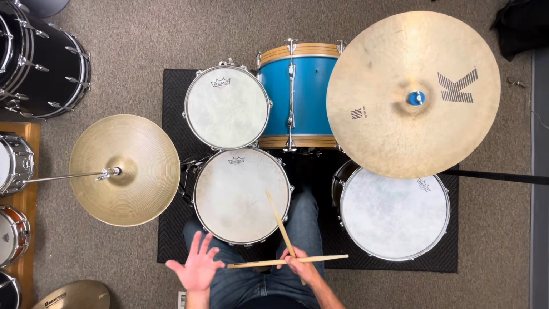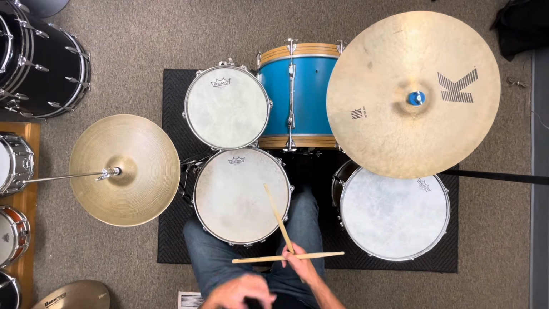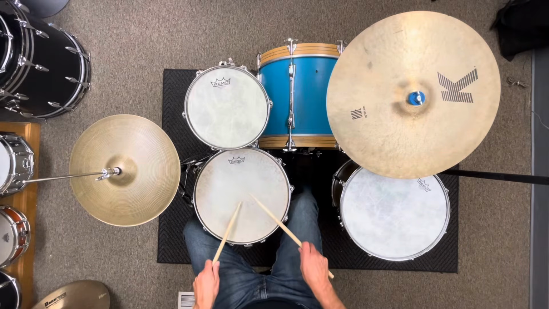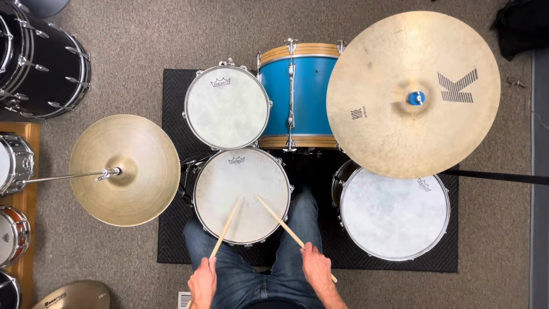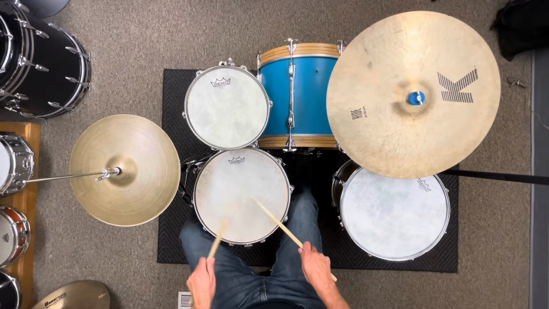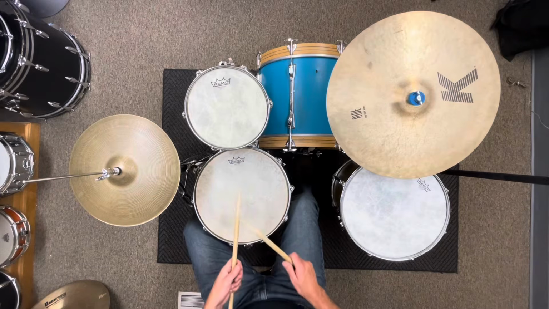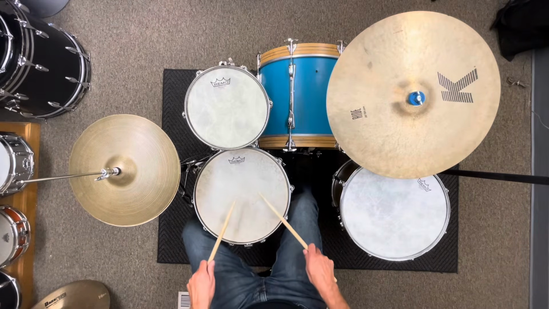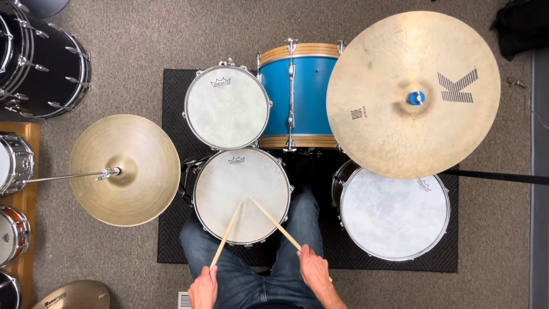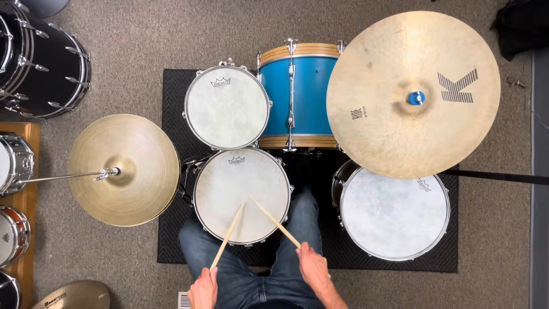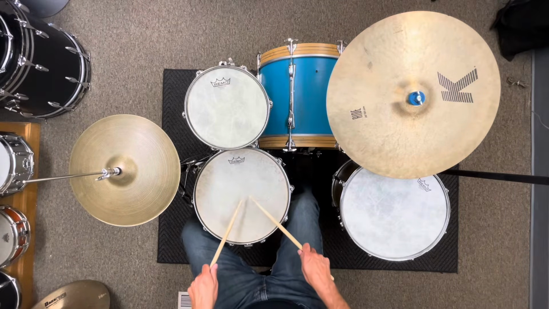So now the next one we're going to do is play 1E and put the accent on the E. So it's accent on 1, accent on 1E and 2E and 3E and 4E and 1E and 2E and 3E and the hi-hat, 1E and 2E. Oh, sorry about that. And here we go. 1E and 2E and 3E and 4E and 1E and 2E and 3E and 4E and 1.